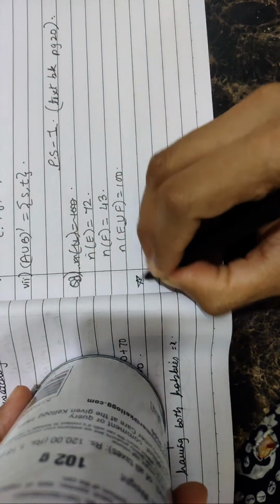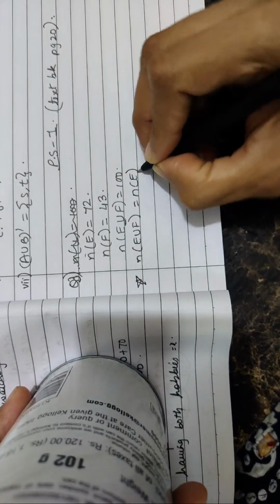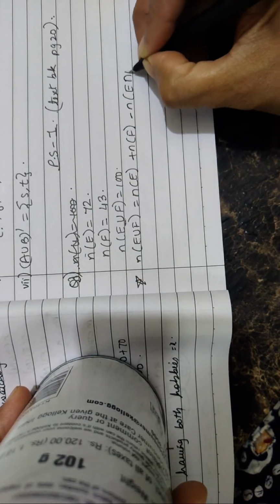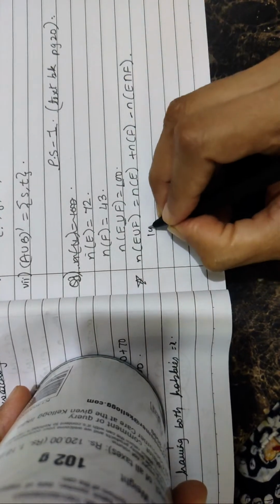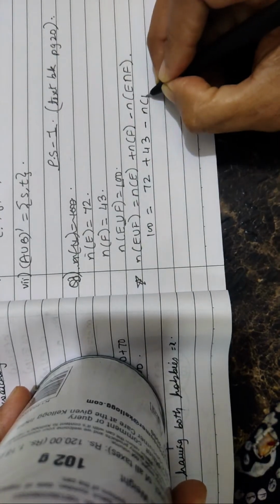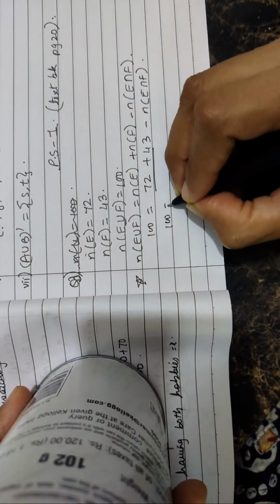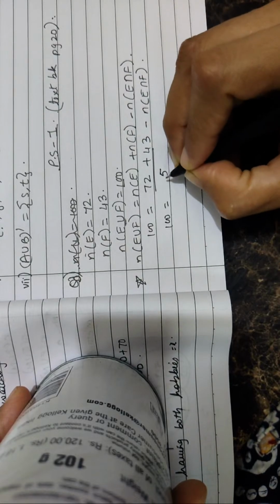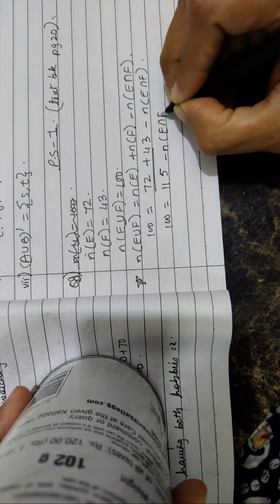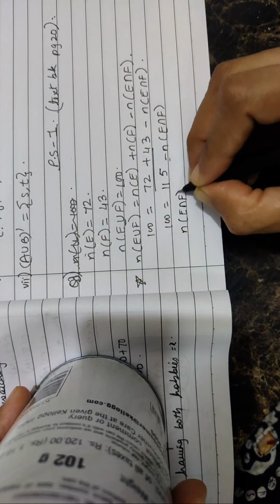So our formula, you remember the formula? E union F is equal to number of elements in E plus number of elements in F minus E intersection F. So this is our 100, 72 plus 43, and we don't know E intersection F. If we add these two, how much will it come? 115, yes, minus E intersection F. Now because this is minus, I'm going to take it here so it becomes plus.